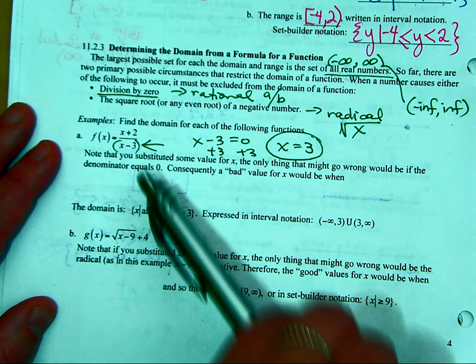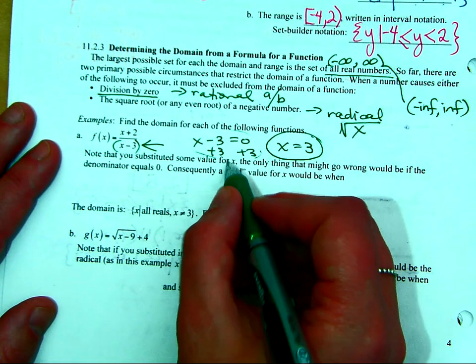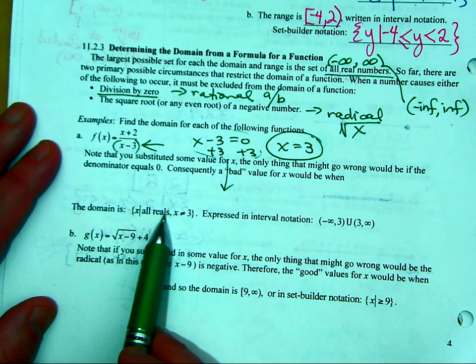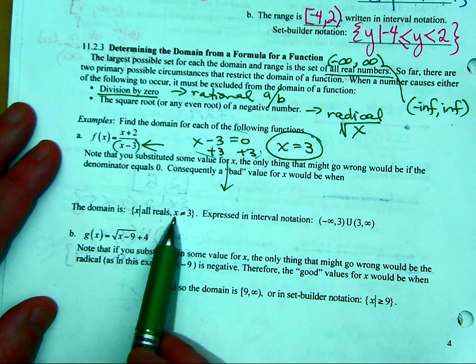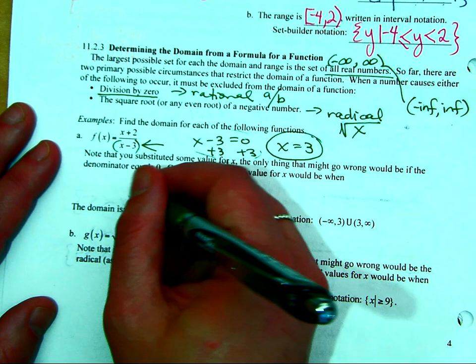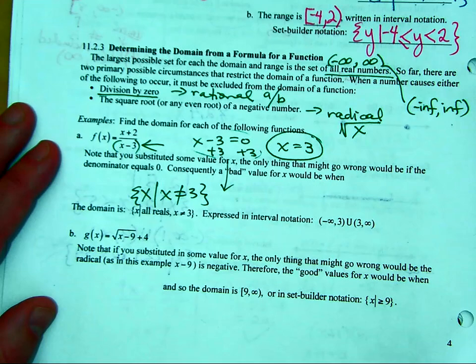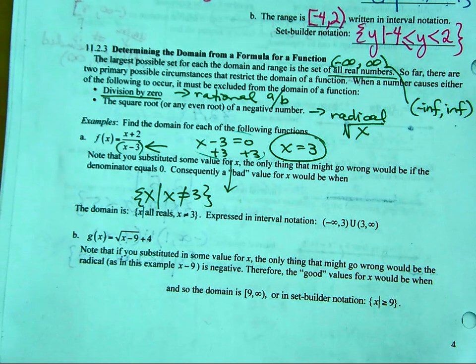I left all this space because I meant to do this down here. So the domain is going to be x such that it's all real numbers except x cannot equal 3. In fact, the way I usually write this is x such that x cannot equal 3. That pretty much is saying the exact same thing, because it's saying you can use whatever x values you want, but just don't use 3. Does everybody understand why we can't use 3? Any questions on that?